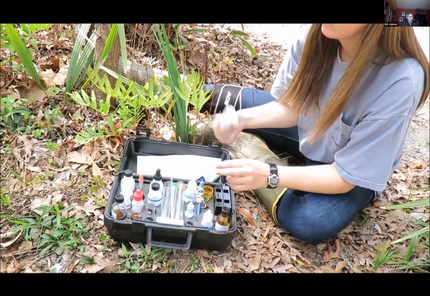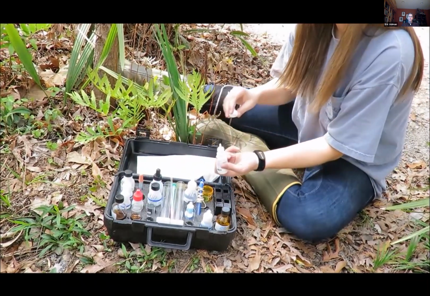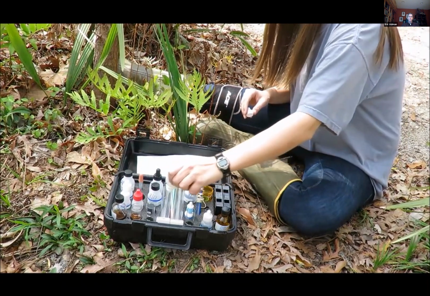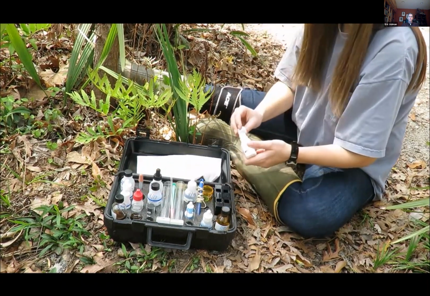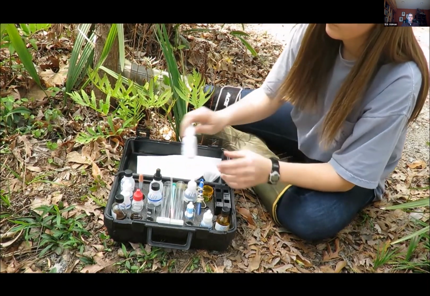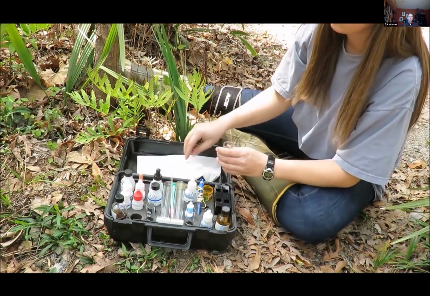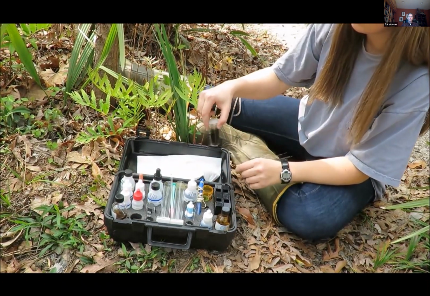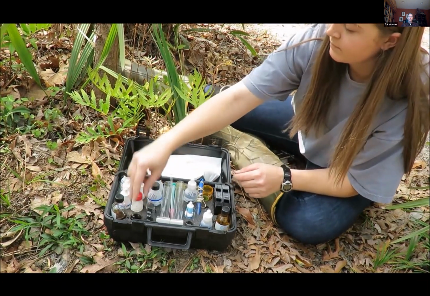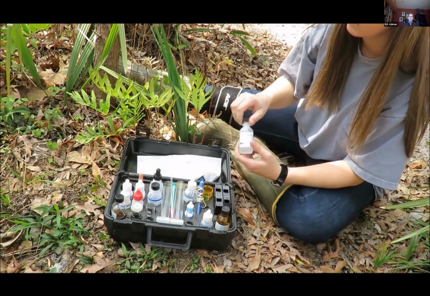Locate the starch indicator in your kit. Add 8 drops to the tube and gently swirl to mix. The sample should turn dark blue to black. Cap the titration tube with the corresponding cap. It should have a hole in the center.